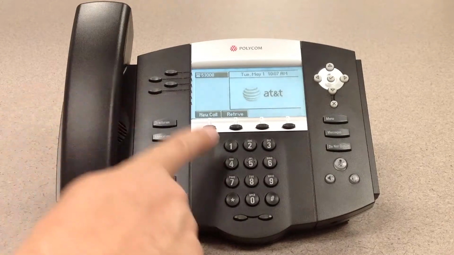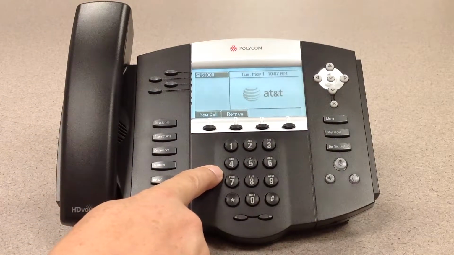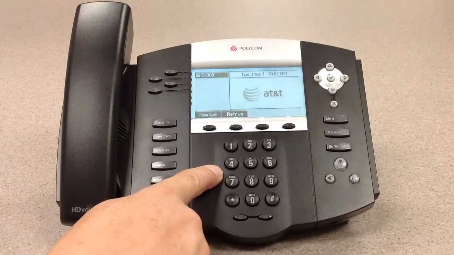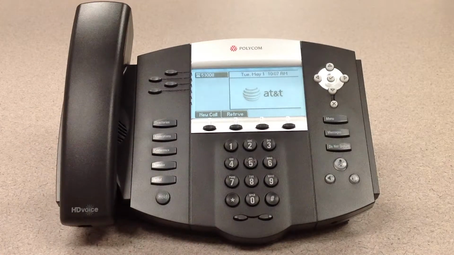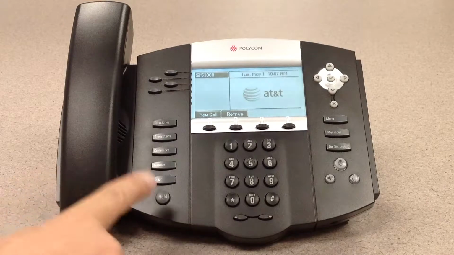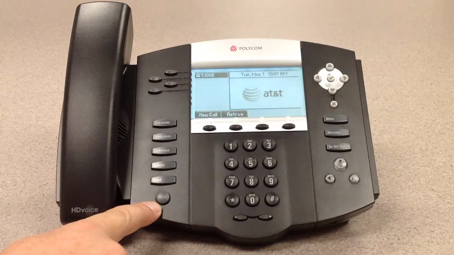The dial pad, like on any traditional phone, is where you enter the digits to make a phone call. This dial pad will also allow you to enter names and numbers in the contact directory. Additionally, when there are numbered choices on the display, you can press the corresponding number on the dial pad to select that option.